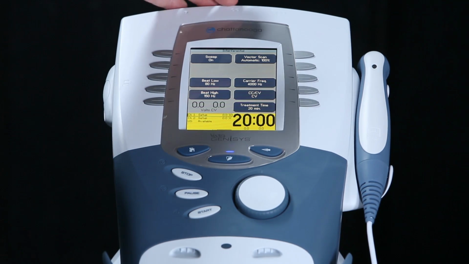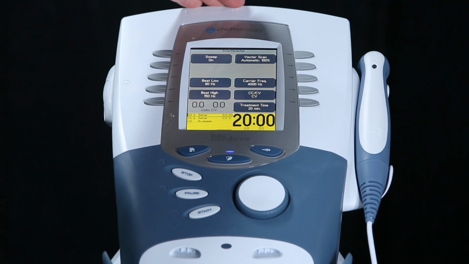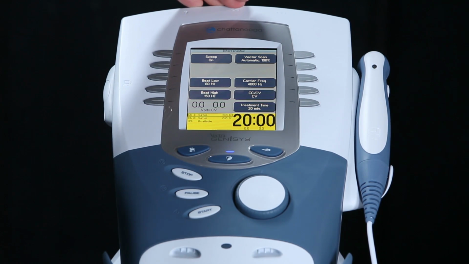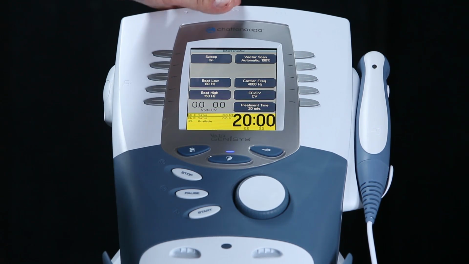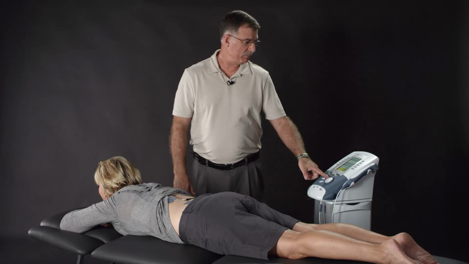The next parameter then is constant current versus constant voltage. Since we're using a continuous duty cycle, what we want to do is keep this on constant voltage. Again, for comfort of our patient. The last adjustable parameter is treatment time, and treatment time typically for a gate theory protocol will be around 20 minutes. Now let's turn up the amplitude.